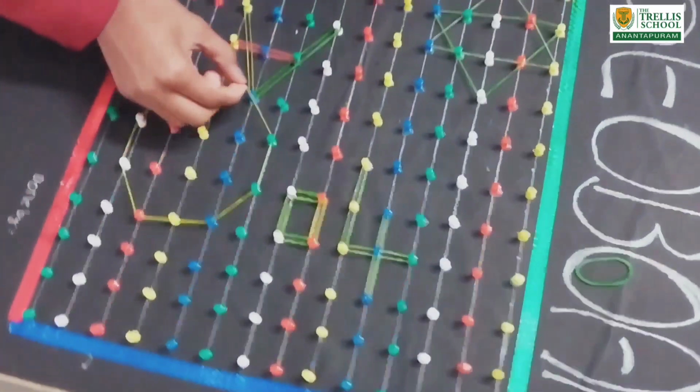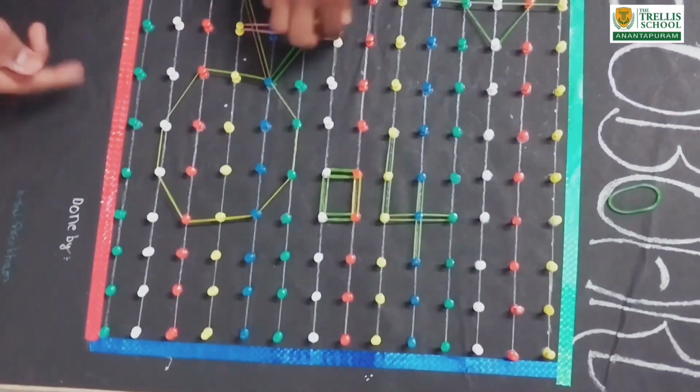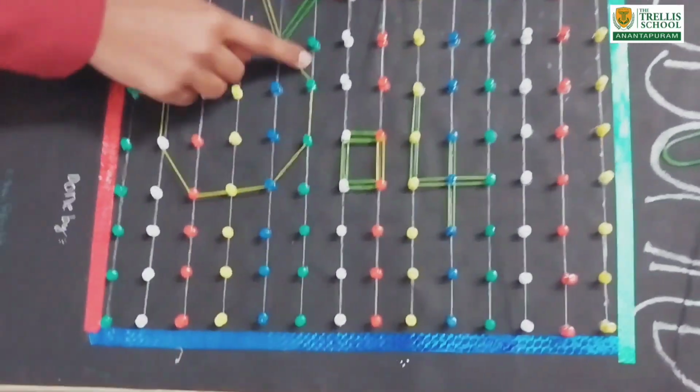And this is an octagon, because it has 8 sides. 1, 2, 3, 4, 5, 6, 7, 8.